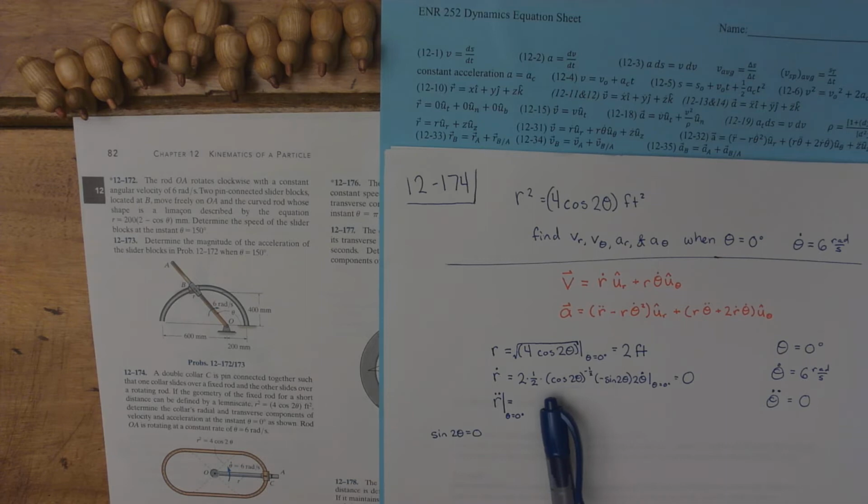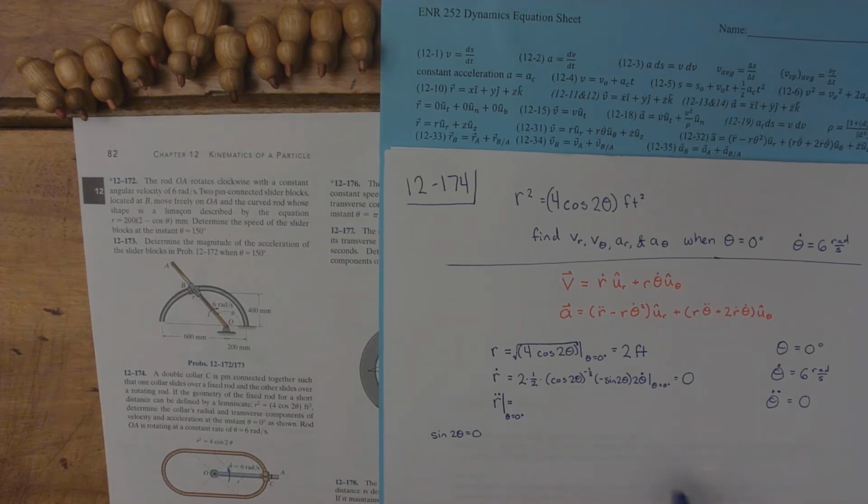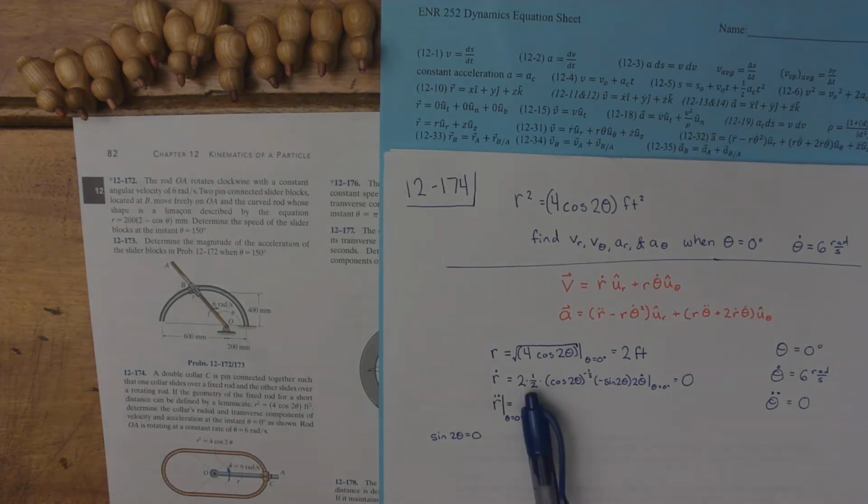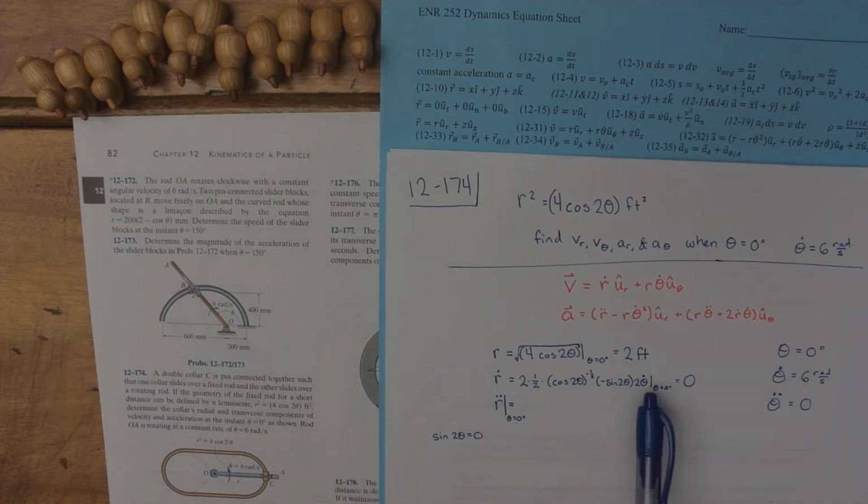So then it would be everything else times the derivative of negative sine of 2 theta, but when you plug in 0 for theta, cosine of 0 to the negative 1/2 is just going to be 1. Oh, and 2 divided by 2 is also 1. So we have 2 times theta dot.